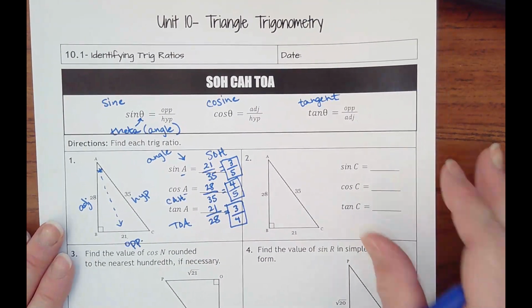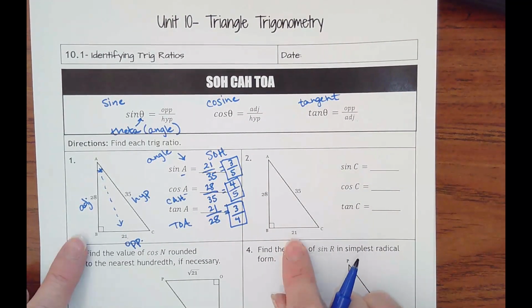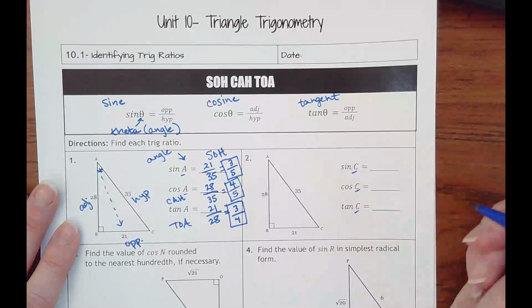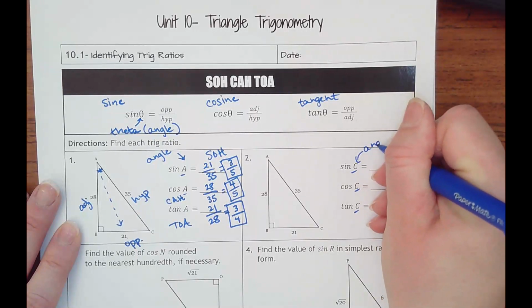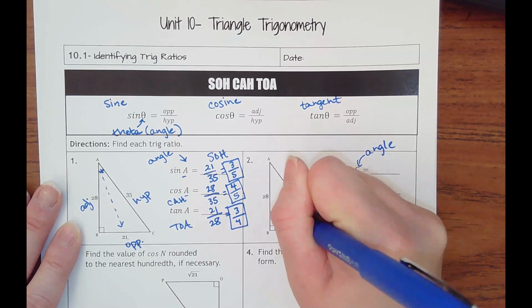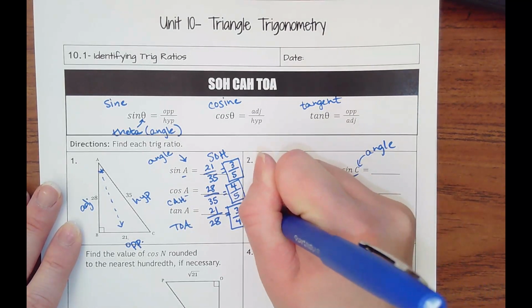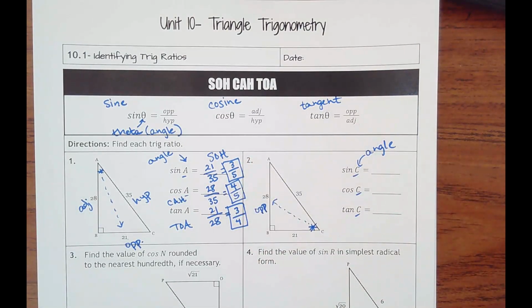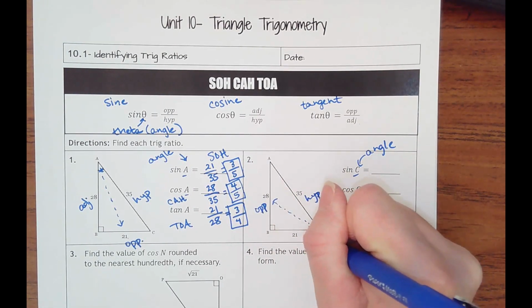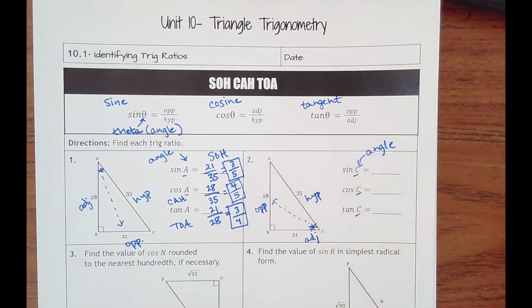Let's try number 2. If you'll notice, it's the exact same triangle. I just copied and pasted, but now we're looking from angle C. So you want to imagine that you're standing here in angle C looking out. So now the sides change. This is your opposite side. This is still your hypotenuse, but now this 21 is the adjacent because it's literally touching angle C.